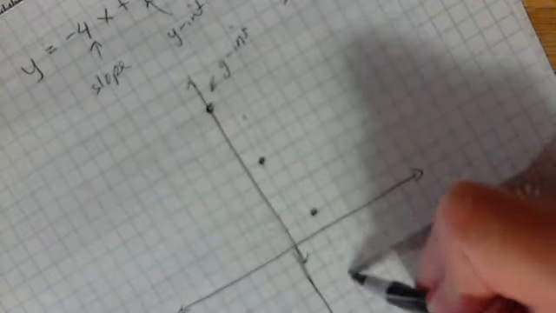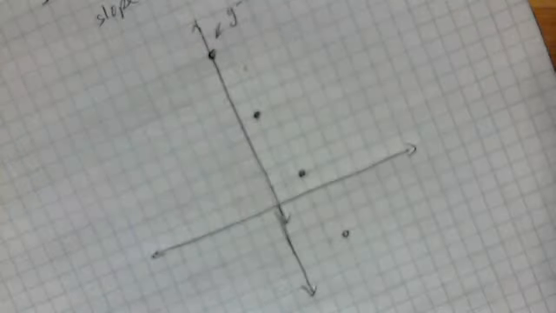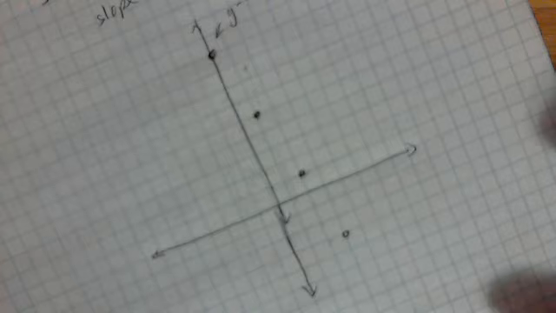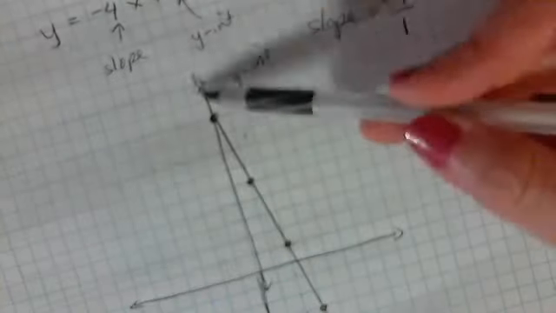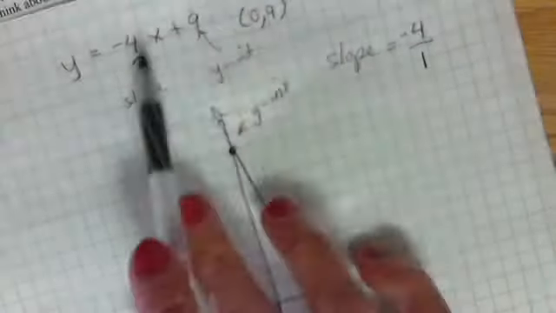But I only need to do it a few times in order to get a nice straight line when I grab my ruler. So I connect my points with a straight line, and these are all the points and on into infinity in both directions that work in this equation.